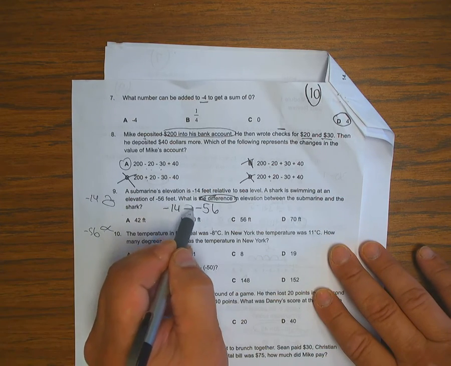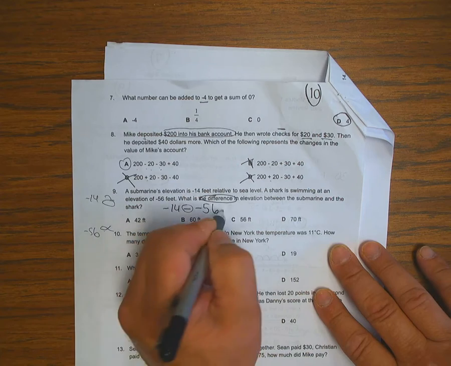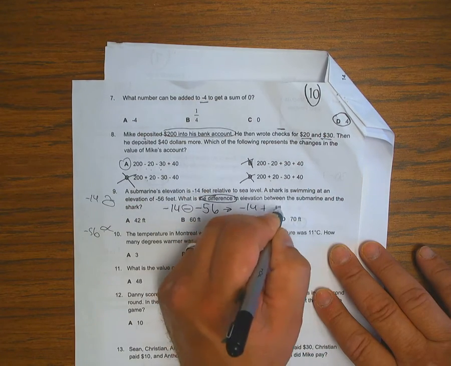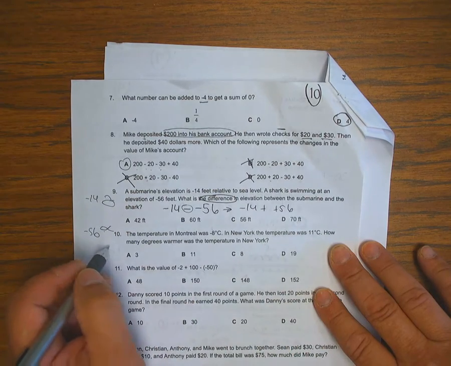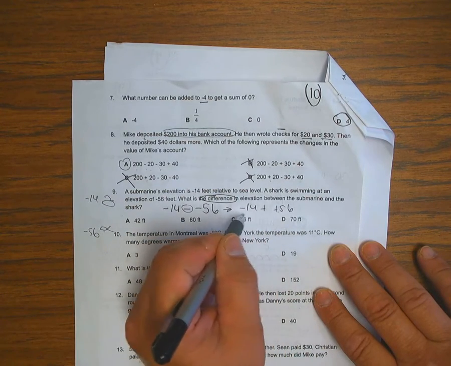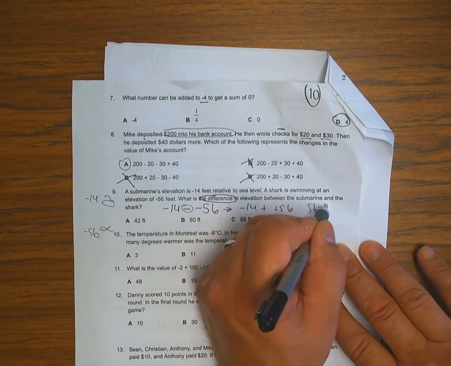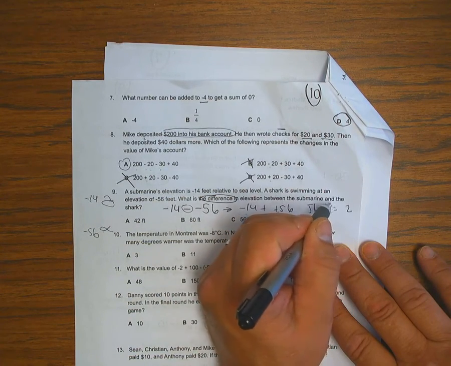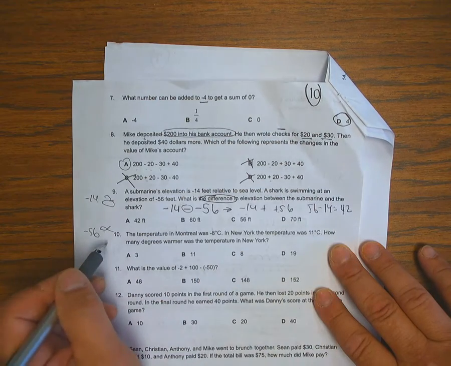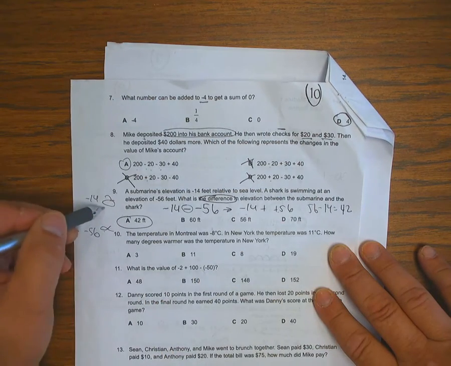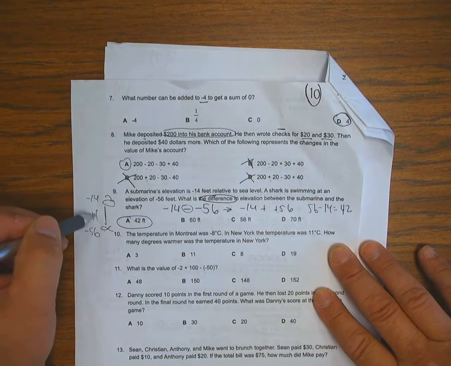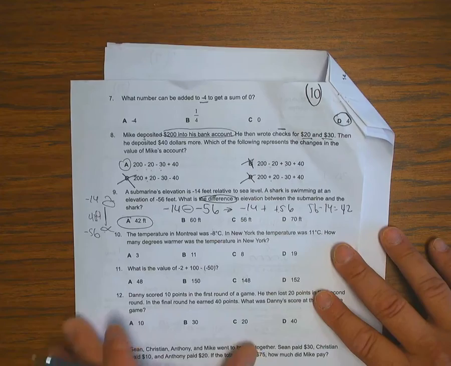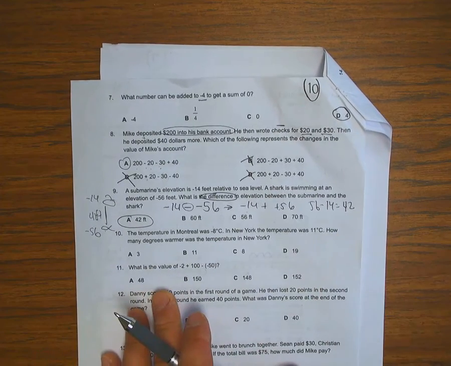So the difference is a subtraction problem. So we rewrite as addition, negative 14 plus positive 56. Oh, positive plus a negative, I subtract. 56 minus 14, 42. So what I'm saying is these are 42 feet apart. When I find the difference, I'm finding how far apart they are.